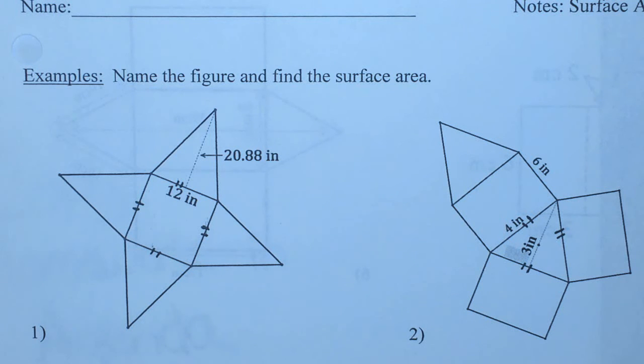Basically, it's our shapes that were next last week. We're going to talk about each one, kind of unfolding it, and the measurements, where they go, and then finding the area of each one. Okay.